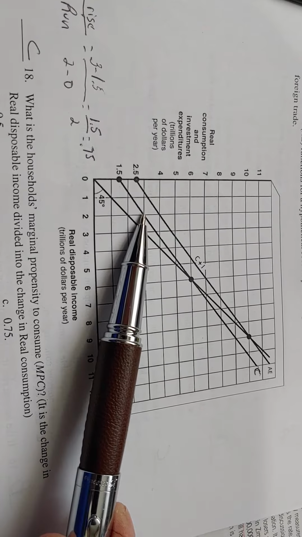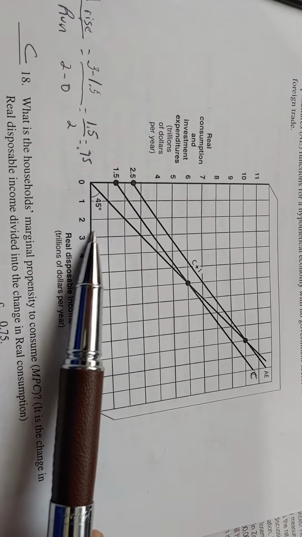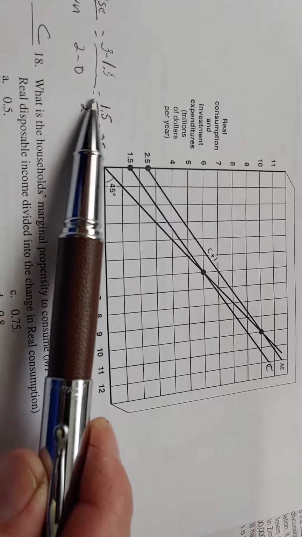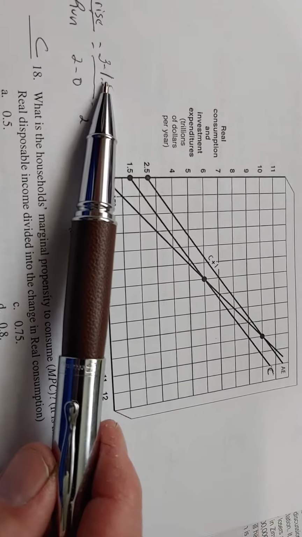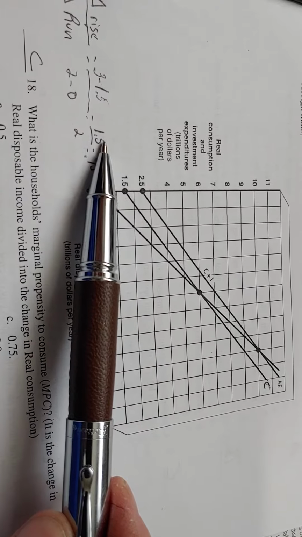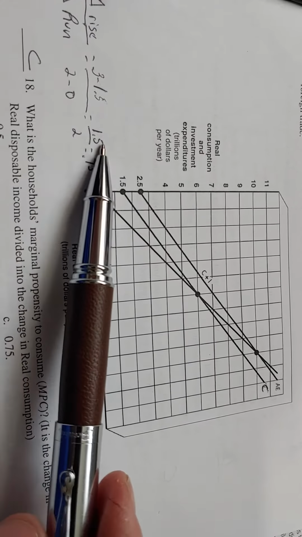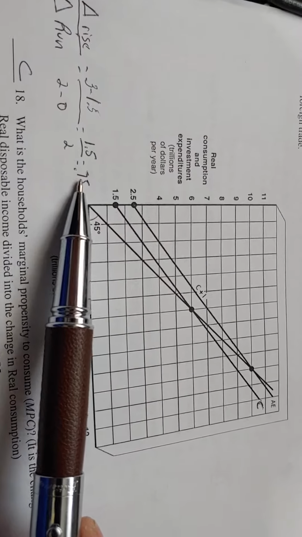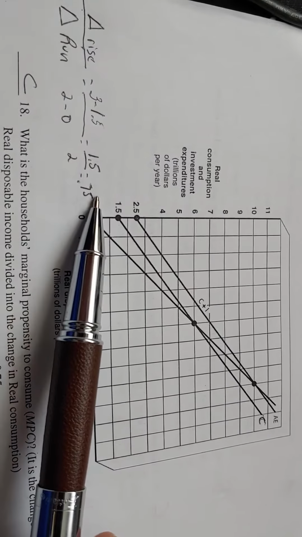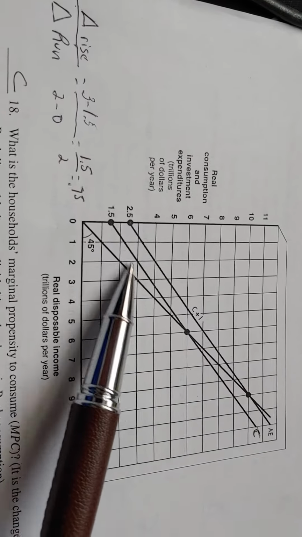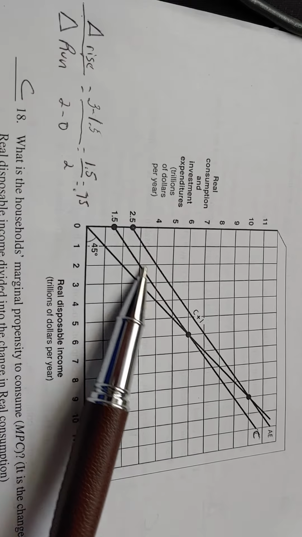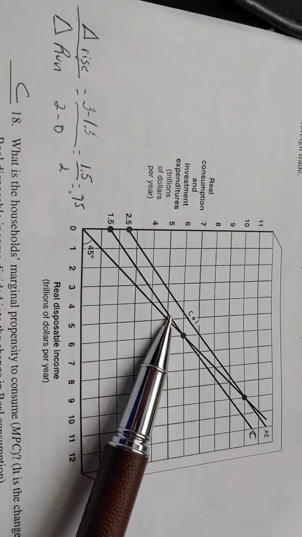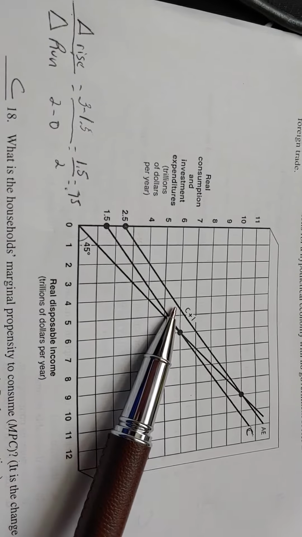We're across the line. 2 trillion in real disposable income. So I'm going to take the 3 minus the 1.5. All right. Right there. And then that gives me 1.5 divided by 2, which makes my marginal propensity to consume 0.75. So for every dollar I'm spending after this 1.5 trillion, for every dollar, 75 cents is going to consumption.